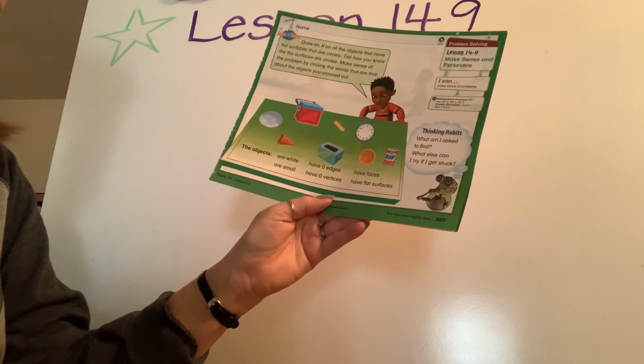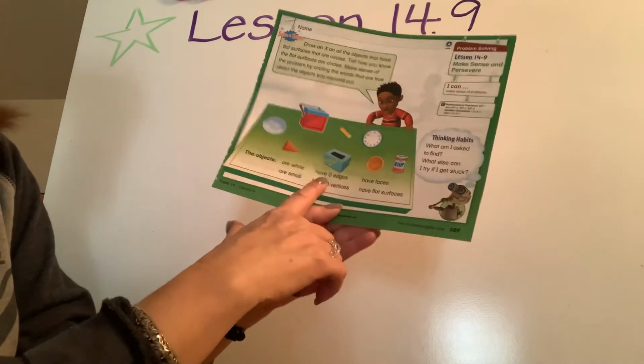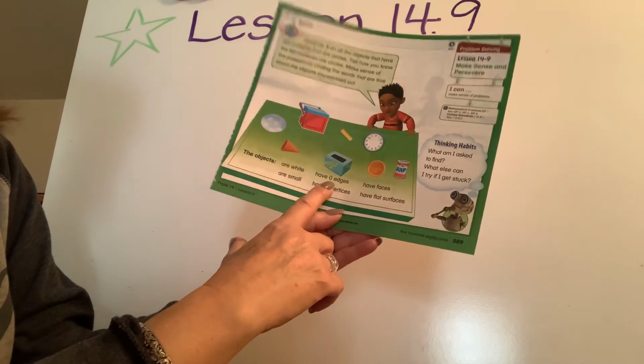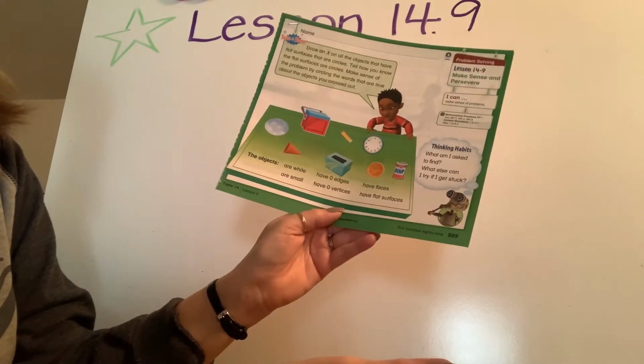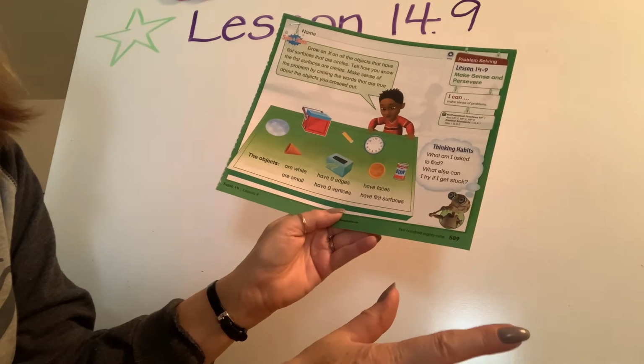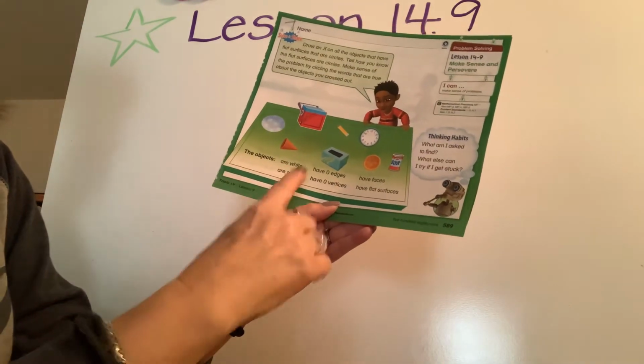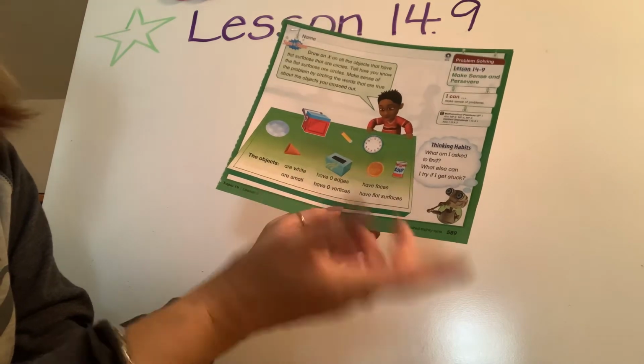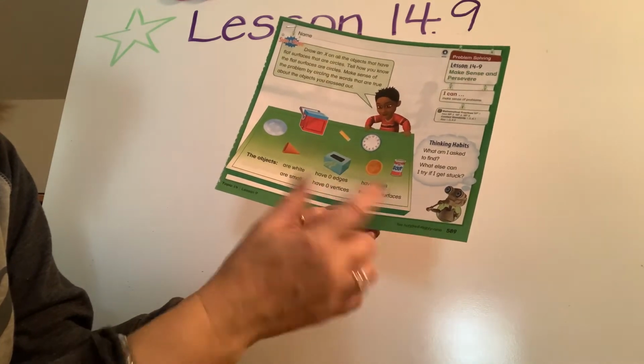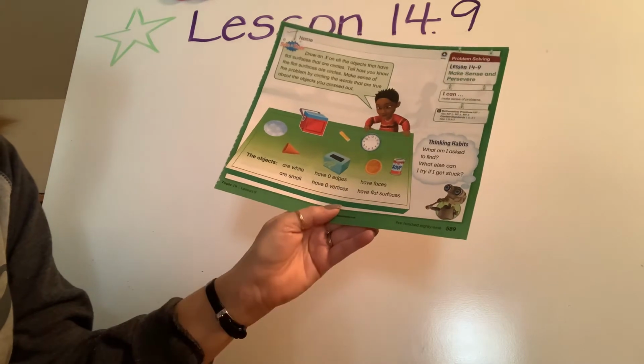They have 0. You know what, I think I read that wrong. Have 0 edges? Yes, that is true. They do not have edges, so we should have circled that. Sorry, gang. The objects are small? No, that's not really an attribute, is it? Have 0 vertices.